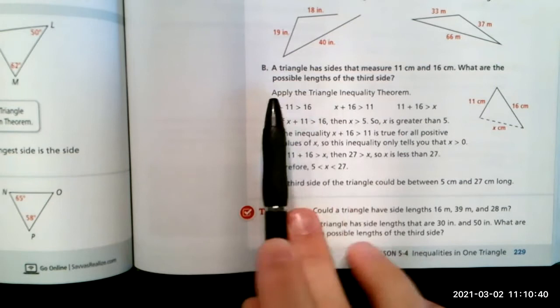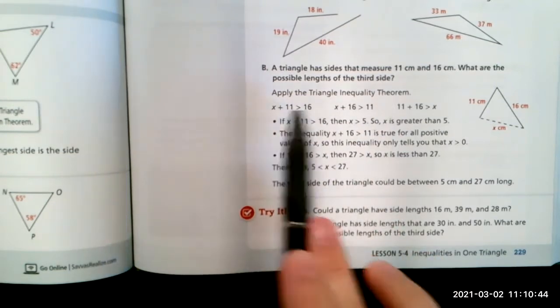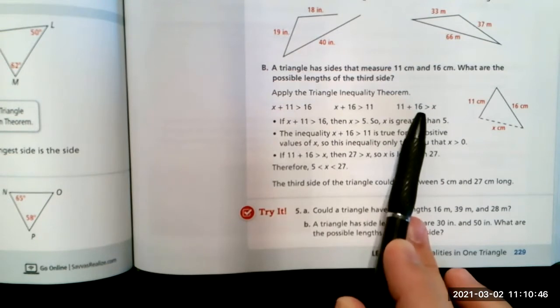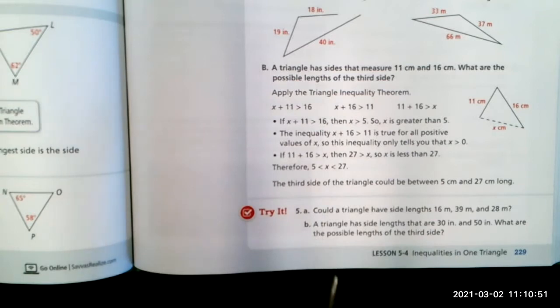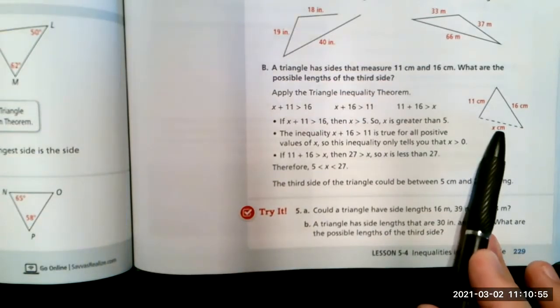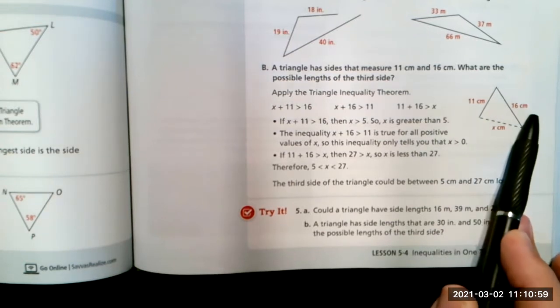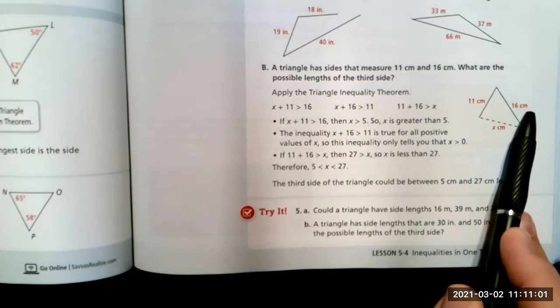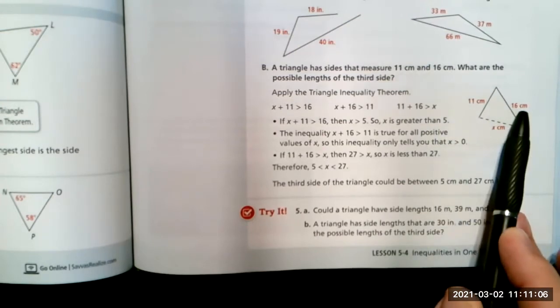They're saying apply that theorem they talked about at the top of the page, theorem 511, and they're just setting it up and solving for x. There are different ways you could set that up. It doesn't matter how you set it up. You just want to solve it for x. And this side always has to be longer. It has to be greater than the sum of the other two. So if I add the other two sides together, 11 plus 16 is 27.